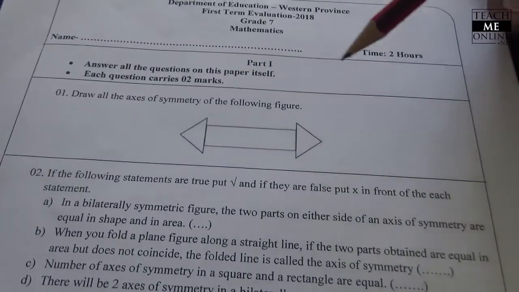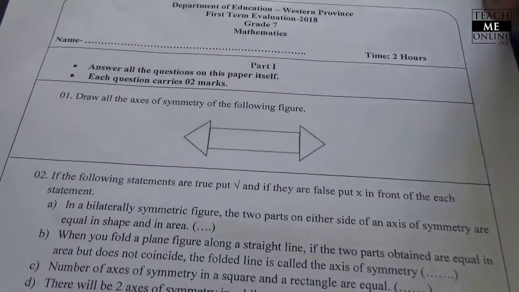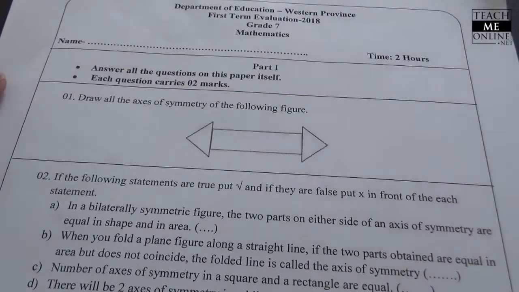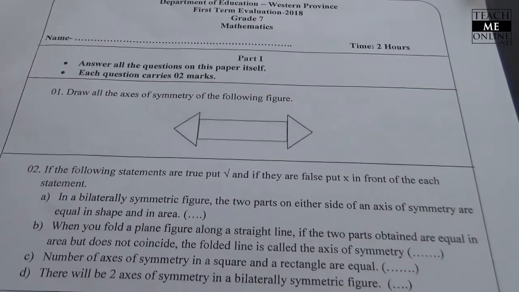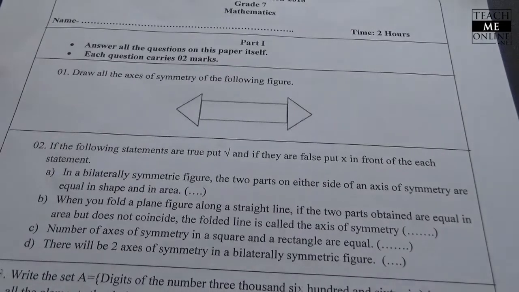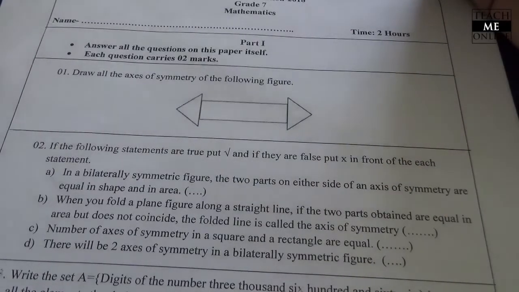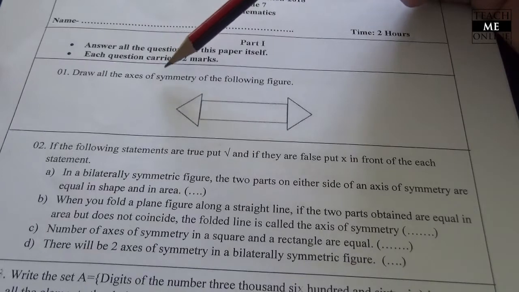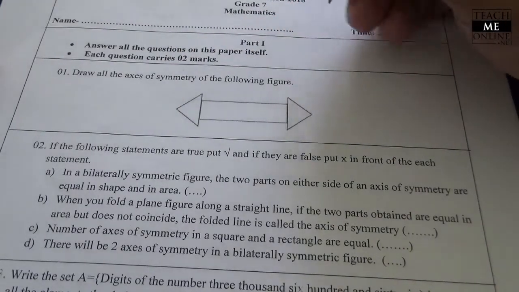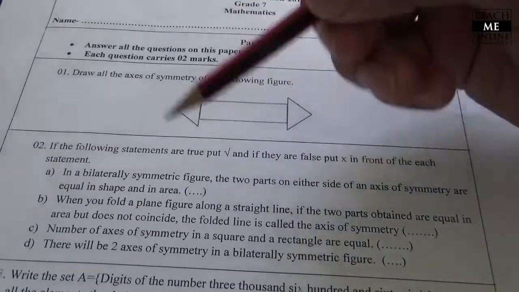It's ideal for you to attempt all these questions on your own, and if necessary you can get your parents' assistance. We'll start with question number 1. Here they are saying draw all the axes of symmetry of the following figure. So when they tell you to draw, use a pencil.